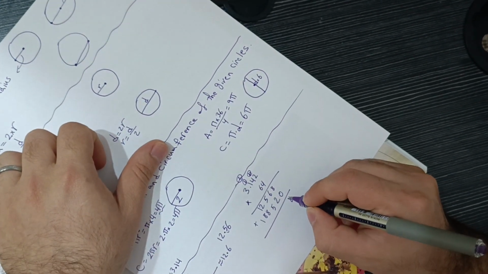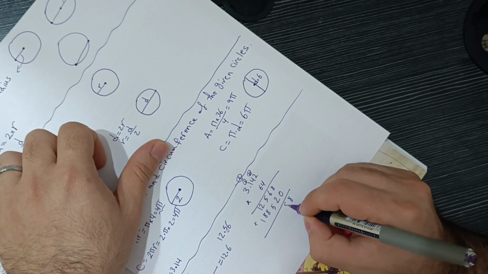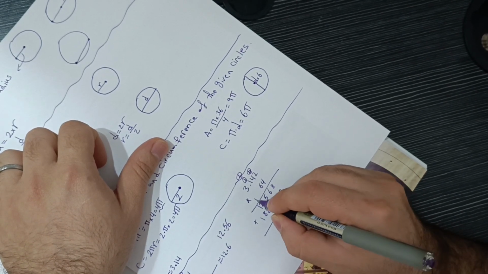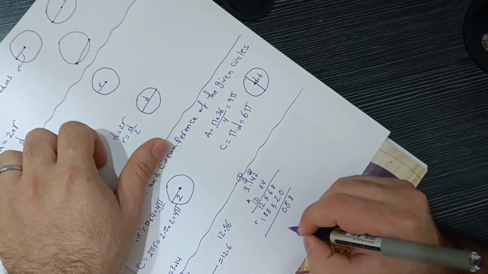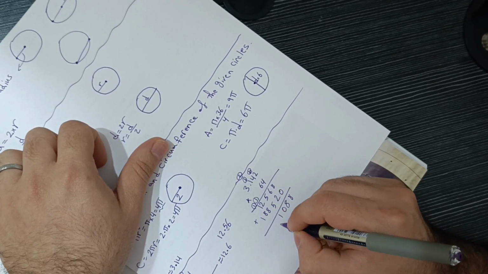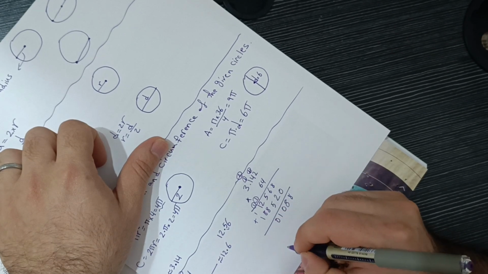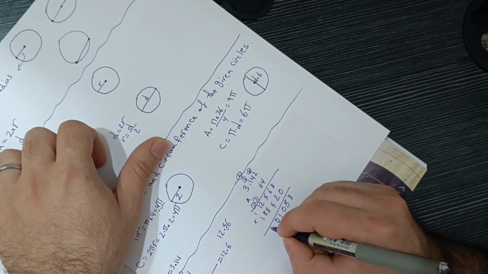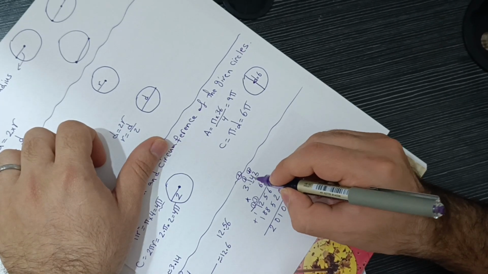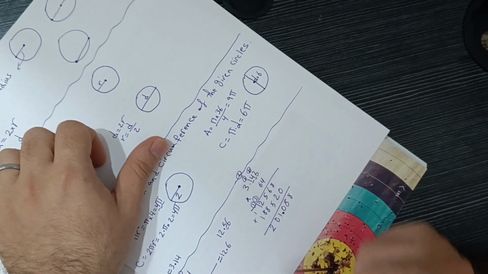8 plus 0, 8. 6 plus 2, 8. 5 plus 5, 10, 0, 1. 1 plus 2, 3. 3 plus 8, 11. 1 here, 1 here. 1 plus 1, 2. 2 plus 8, 10, 0, 1. 1 plus 1, 2. And finally, how many decimal numbers do we have? 3, so the point is going to come here.